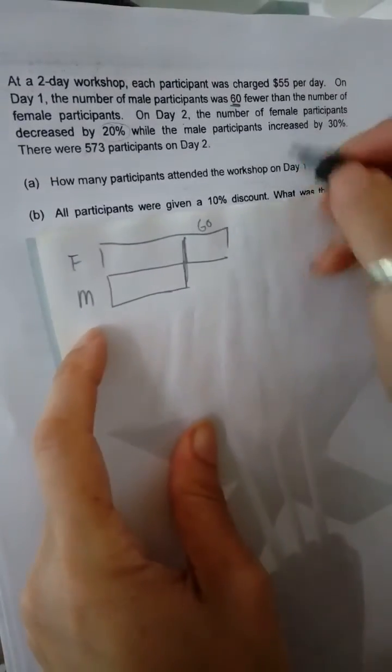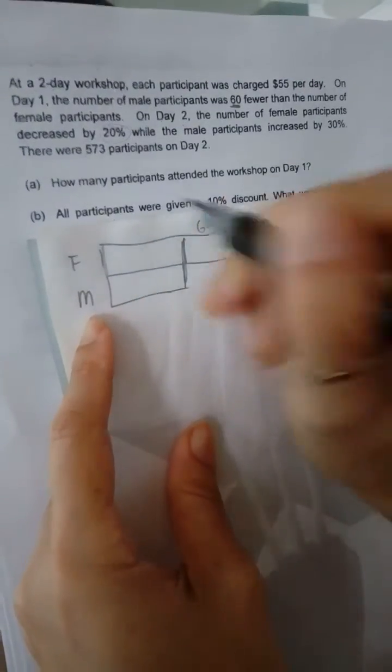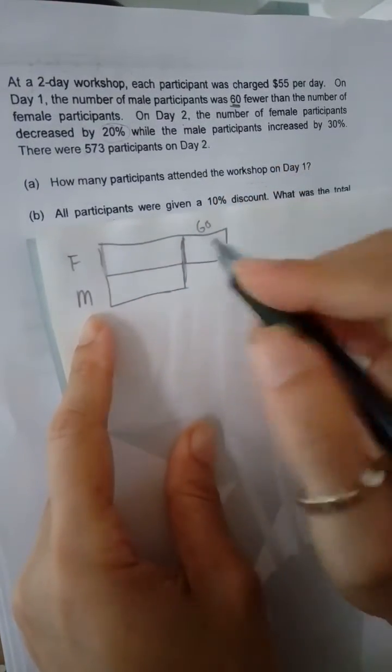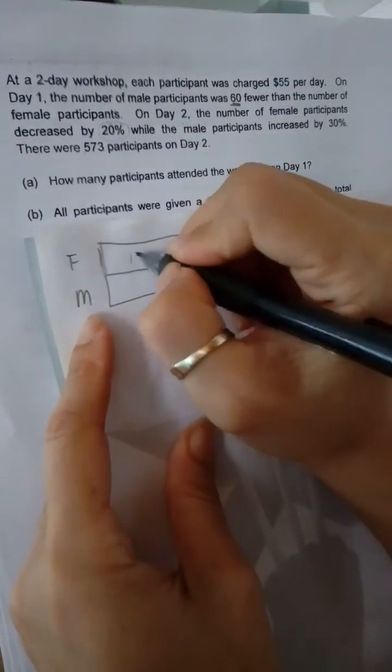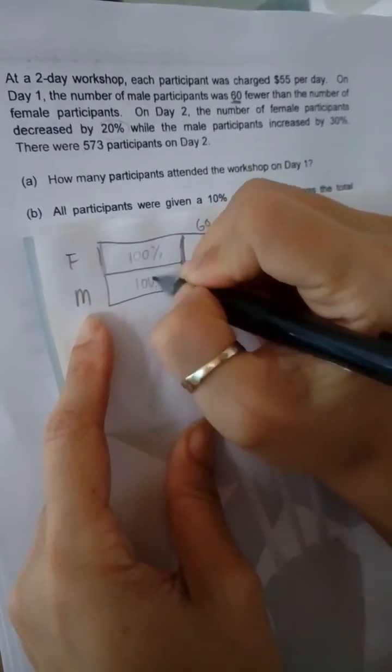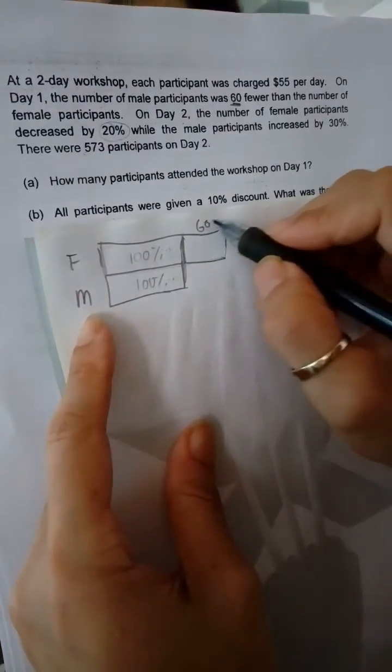On day 2, female decreased by 20%. But I have a number here. So now I'm not going to take 20% of this whole female. Instead, I'm going to cut it into 2 parts. This is 100%, and the male is 100%. So now they're in equal proportion. I'll leave the 60 as it is.